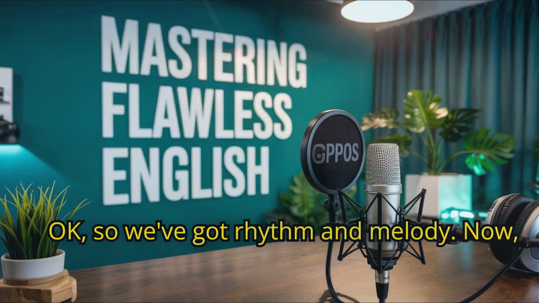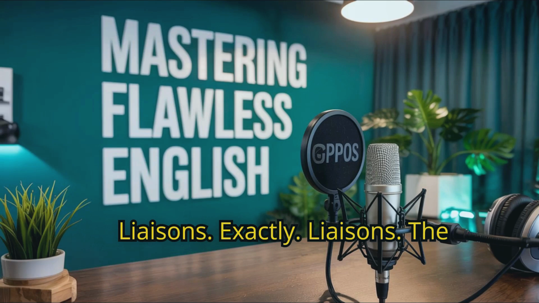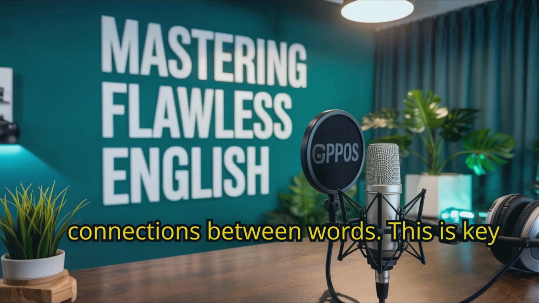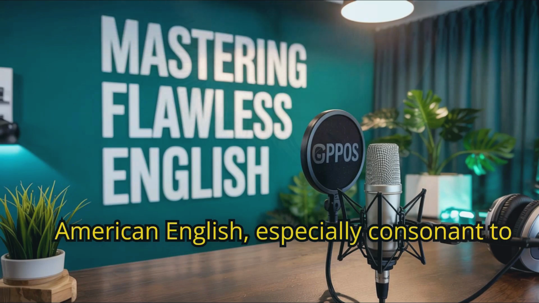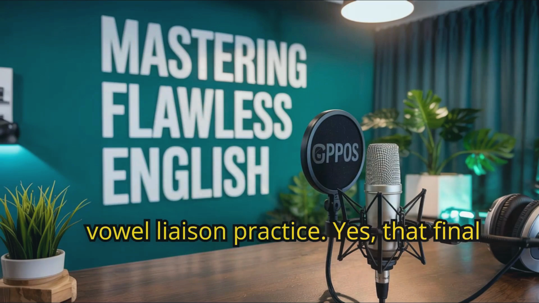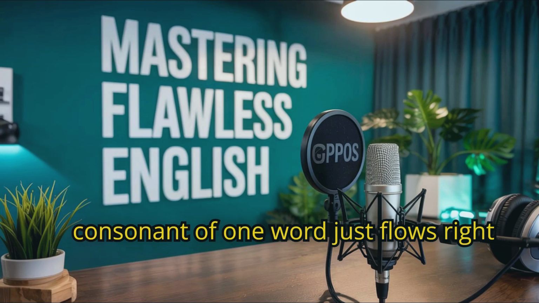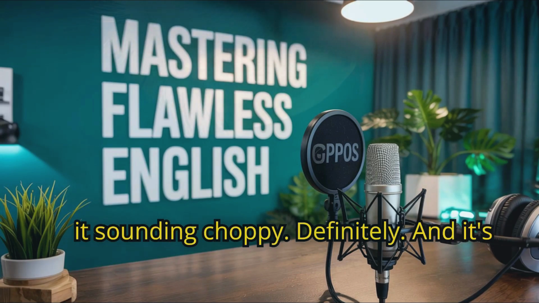Okay, so we've got rhythm and melody. Now, how do we make it all flow smoothly? Liaisons. Exactly. Liaisons, the connections between words. This is key for that smooth, connected sound of American English. Especially consonant to vowel links, right? Like in the consonant-vowel liaison practice. Yes, that final consonant of one word just flows right into the starting vowel of the next, like pick it up becomes pick it up. It stops it sounding choppy.